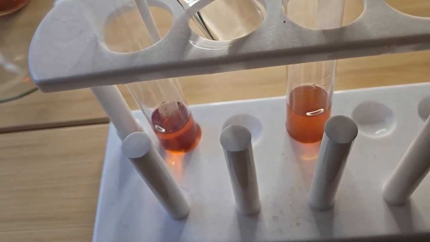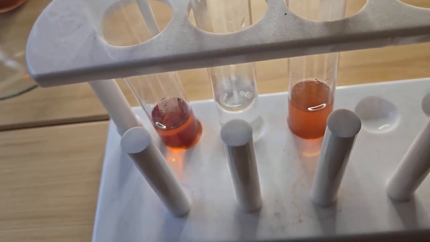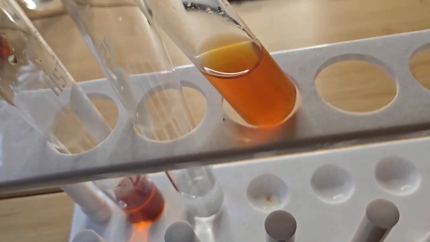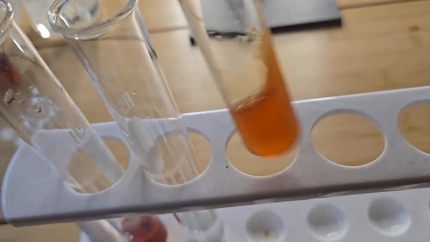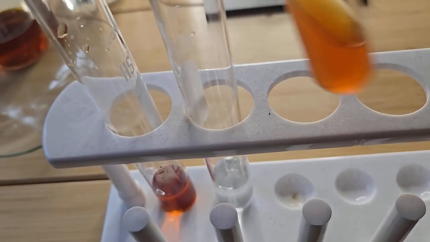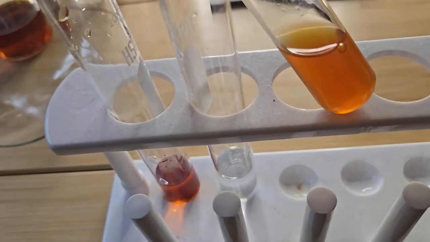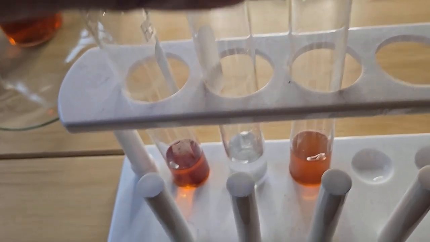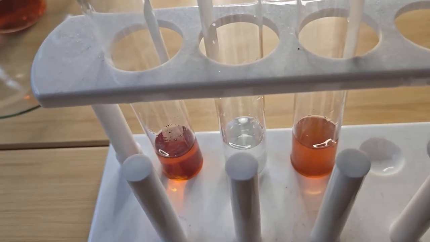So there's no reaction occurring in the sodium chloride tube, but you can see this is going cloudy. And this is because the sol is slowly precipitating out. And this is caused by the multiple charges in the aluminum sulfate.